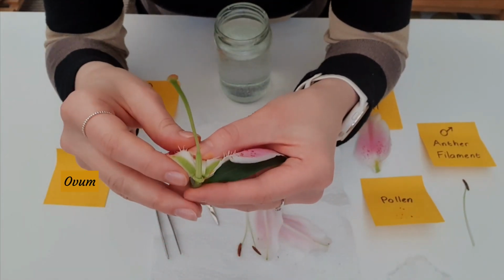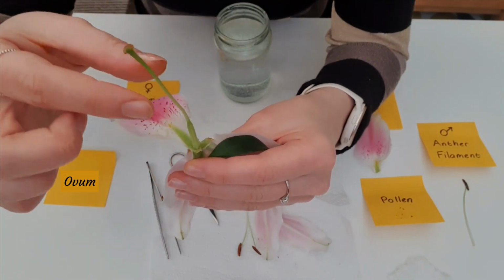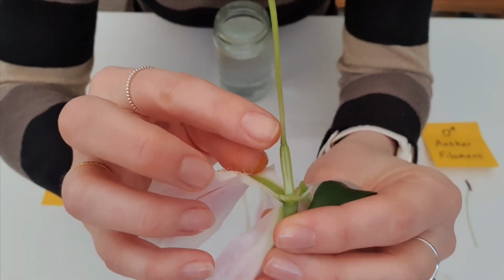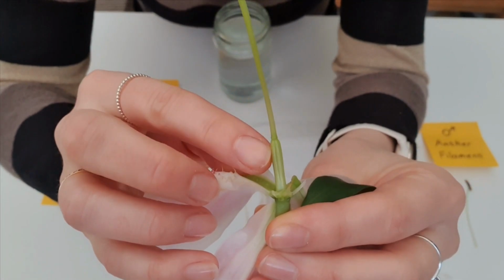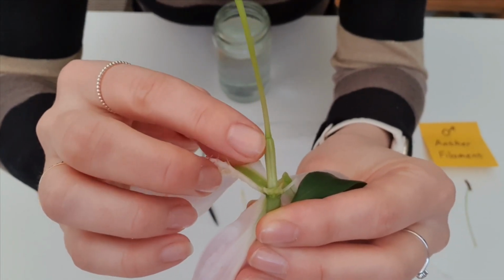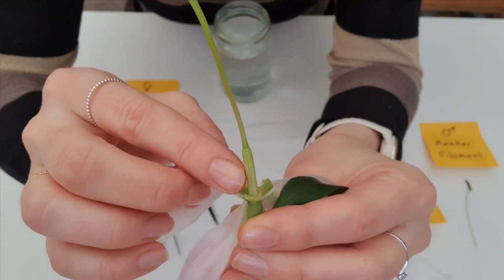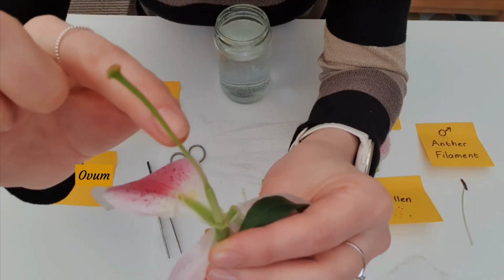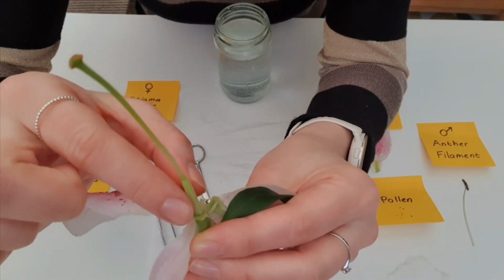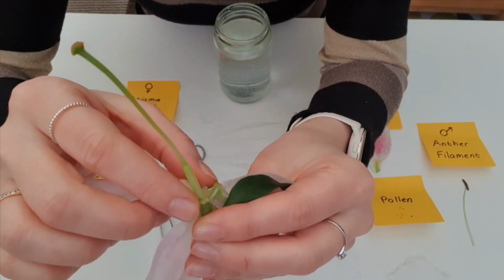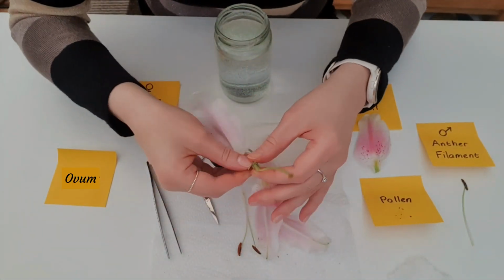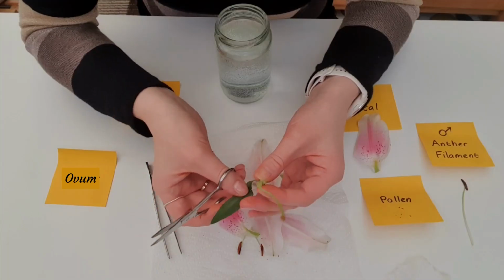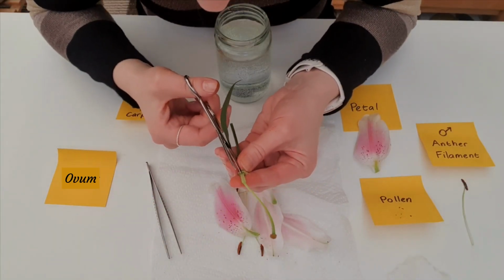And the difference between the style here and the carpel is just a bit thicker. So the carpel starts here where my finger is, and there's the carpel. And that is where all the ovaries are stored, so that when the pollen tube forms down the style, we then reach the carpel where the ovaries are. And if you're lucky, and I'm going to try this, but it might be in vain, you might be able to see the ovaries inside. Let's just give it a go.